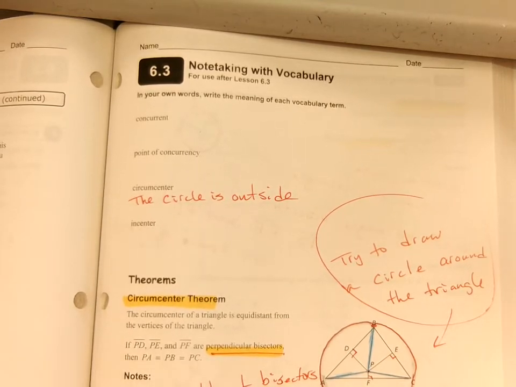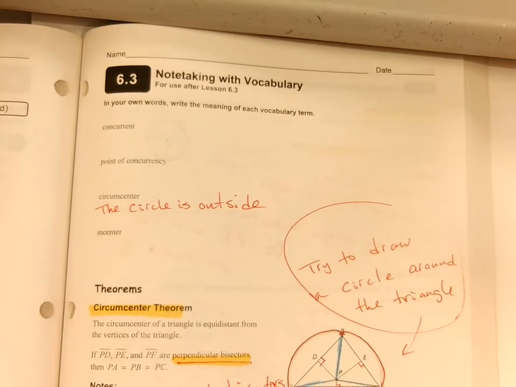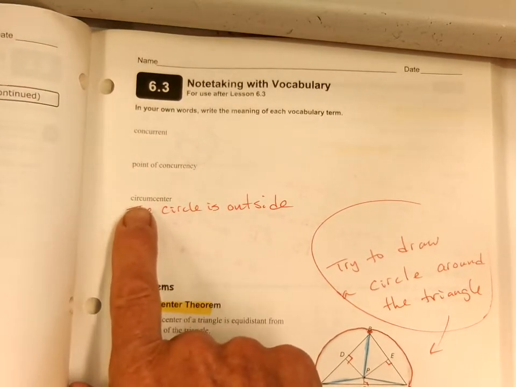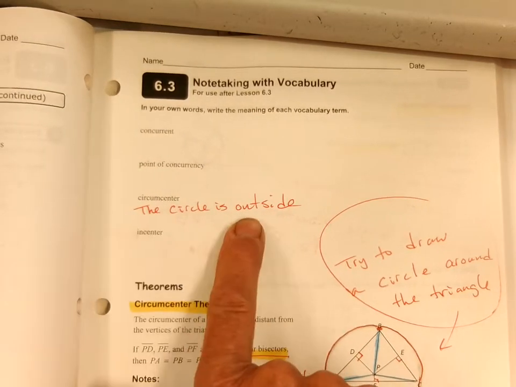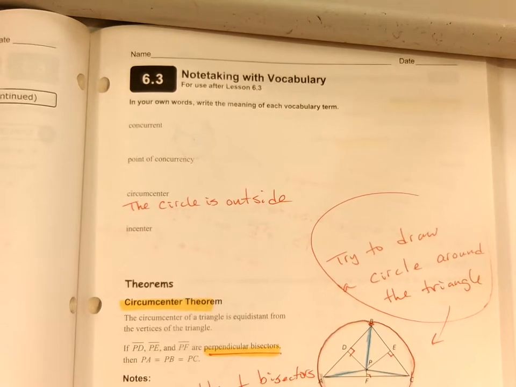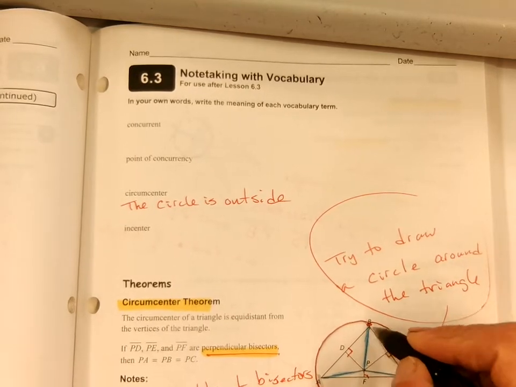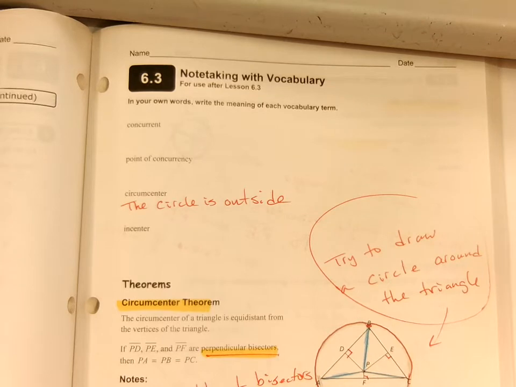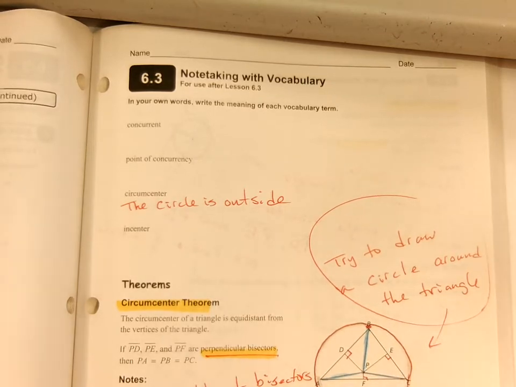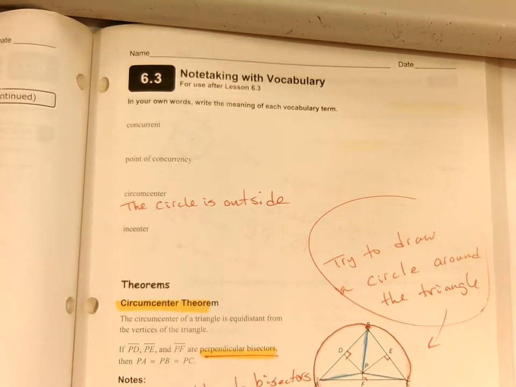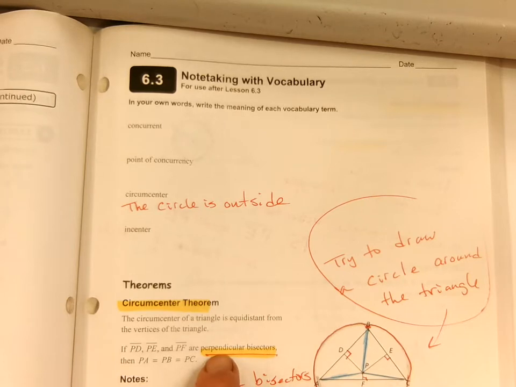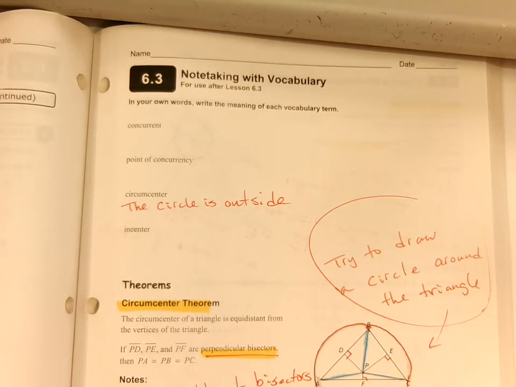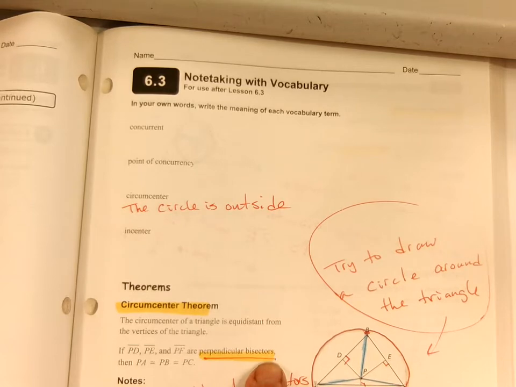So before we start notes, I want you to look at this. In your journal, it's called a circumcenter. The whole idea is that there's a circle that's drawn on the outside. When I draw my circle, it touches each of the vertices of the triangle. Now, not a perfect circle, but it's good enough, okay? This circle and the circumcenter are made by perpendicular bisectors.